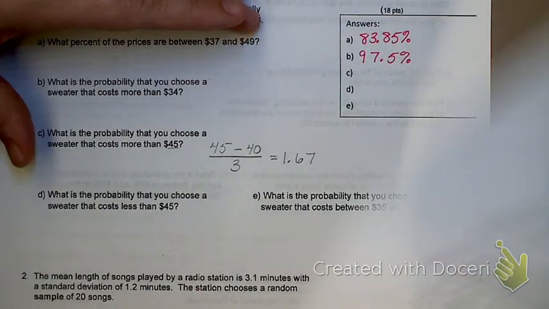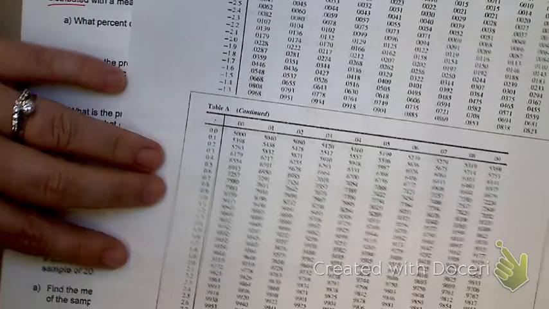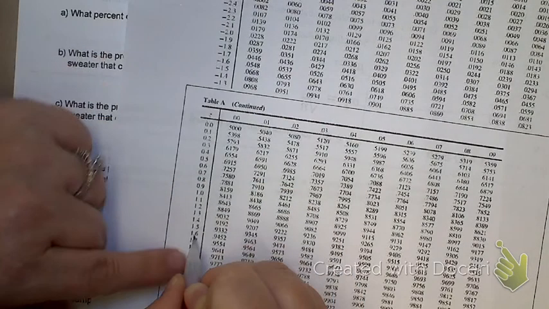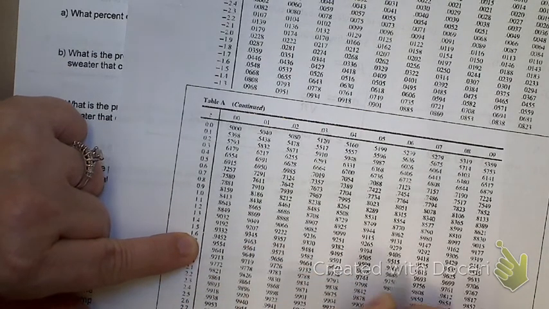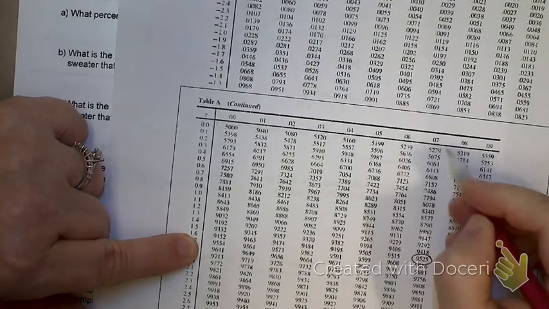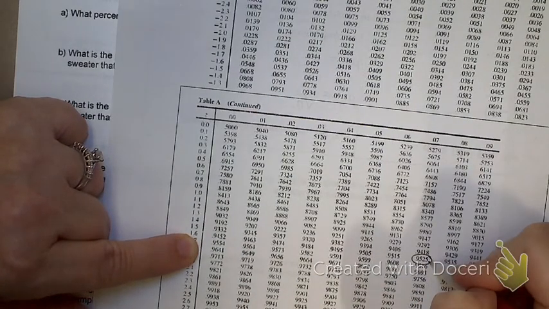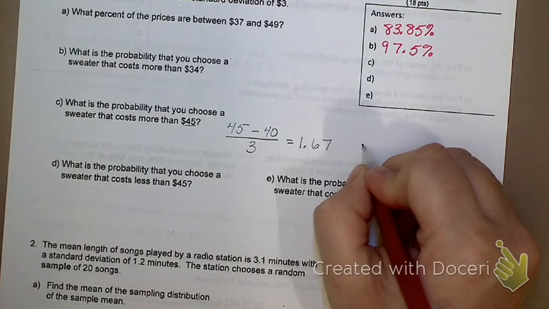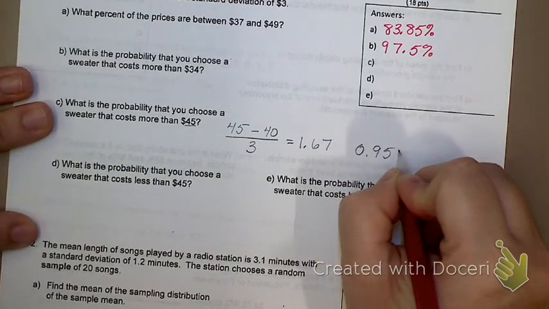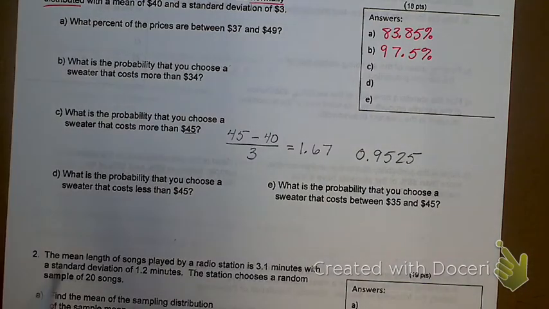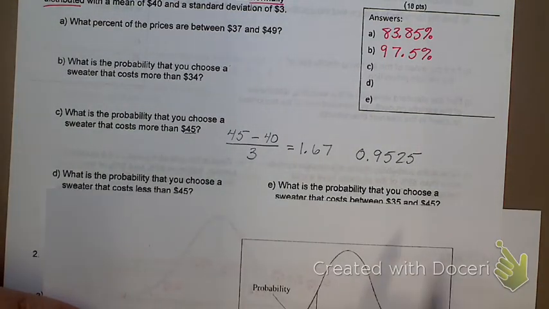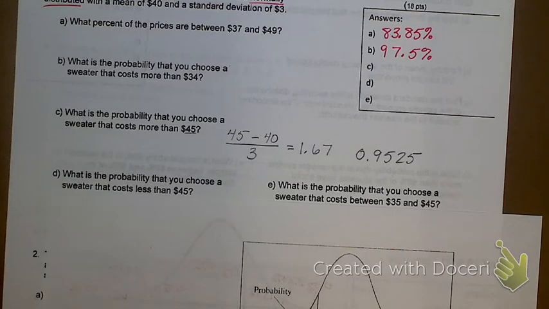On my z-score table, here's 1.6, 0, 1, 2, 3, 4, 5, 6, 7. So there's my 0.7. I get 0.9525. So remember, from the chart, that tells me the probability less than.